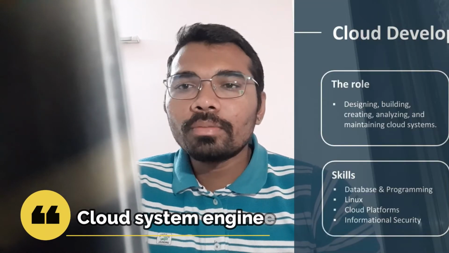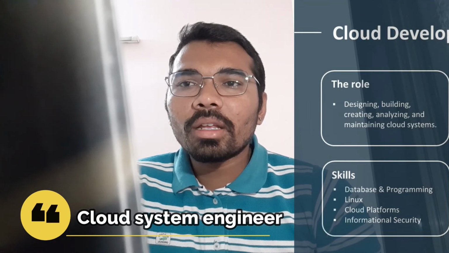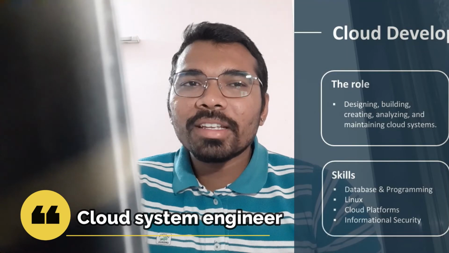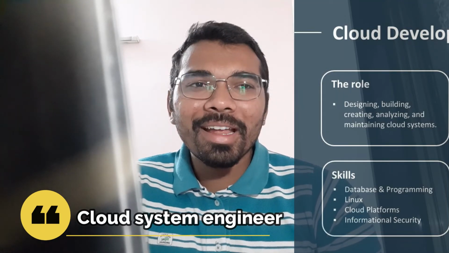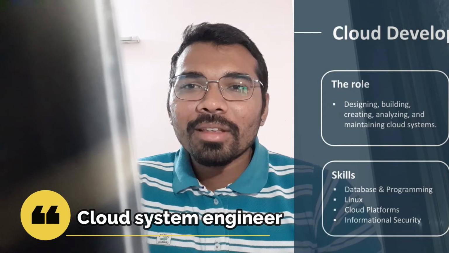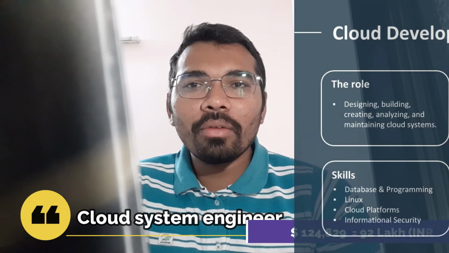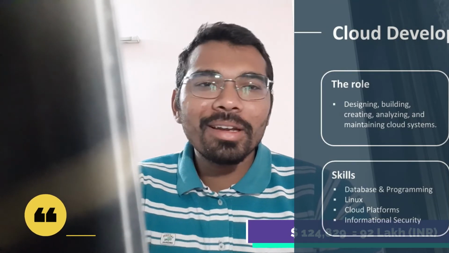Let's move on. Sixth position, if I'm not wrong, is cloud system engineer. And if I talk about cloud computing, it is in demand right now also. The average salary of a cloud system engineer is 1,24,829 US dollars per year. If I convert it into Indian rupees, then it will be around 92 lakh per annum.